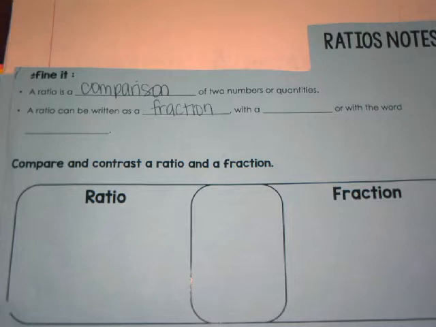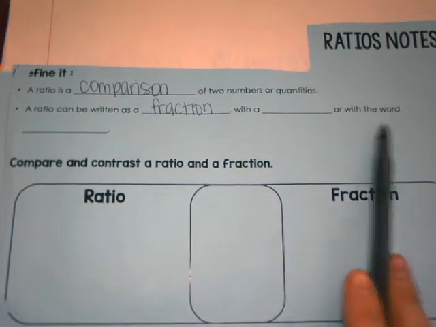Peyton. It cannot be written as a percent, but that was a good idea. Jake? Nope. Emery? Nope. Eliana? A phrase? Is that what you said? Give me a specific one. There's a specific word that we can use.